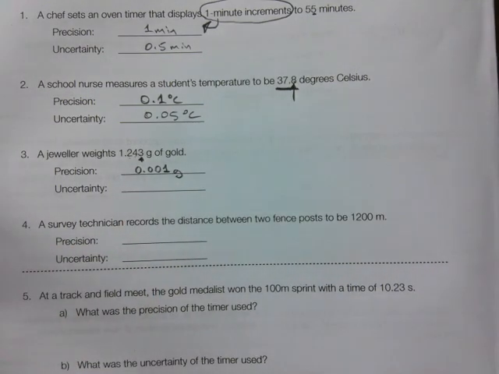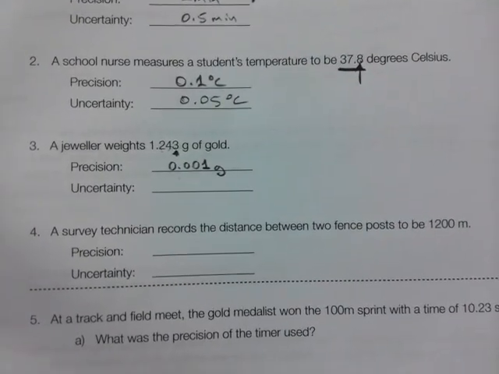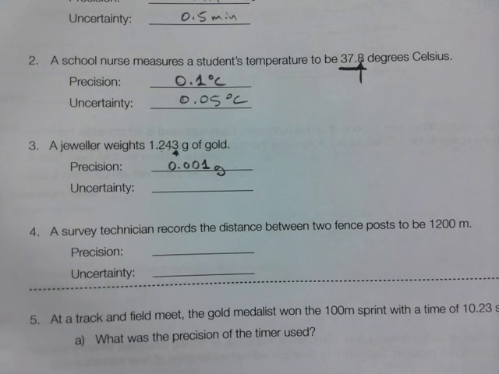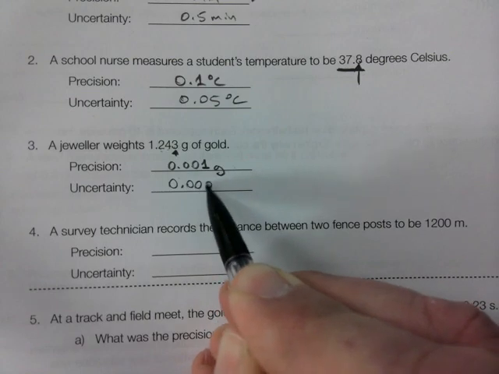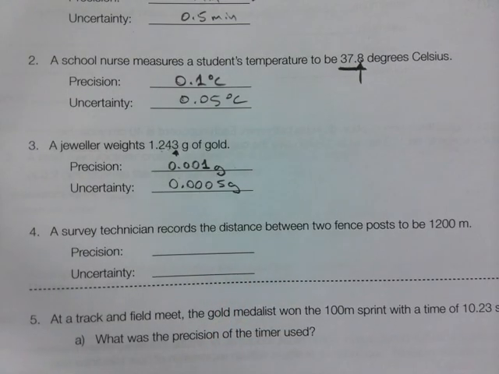That's how precise this thing is. So it's a very precise instrument, right? And gold, if you ever sold gold, have you ever sold your jewelry? They measure it down to, that's probably how precise they are, and they pay you based on the weight, right? Because a lot of it is light. Uncertainty is half of that. So just divide it in half, and that's what you get.